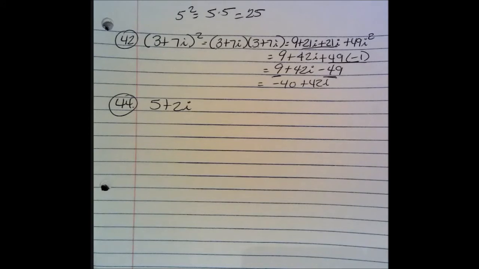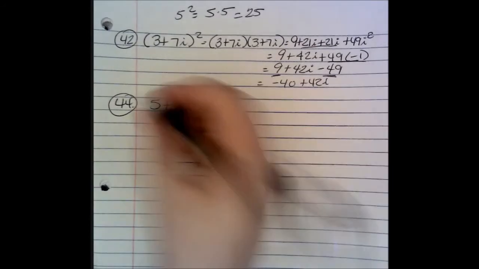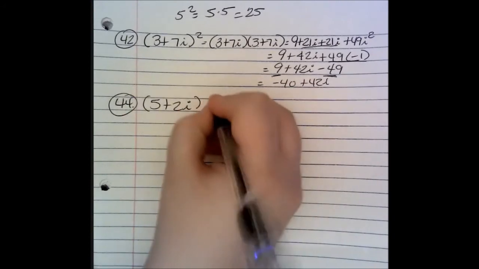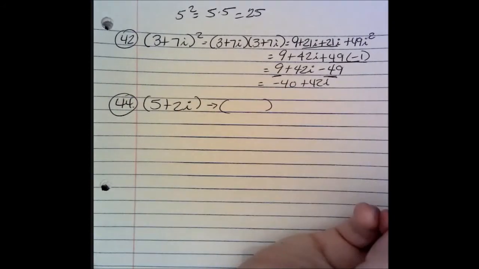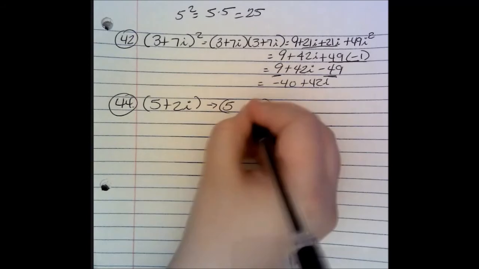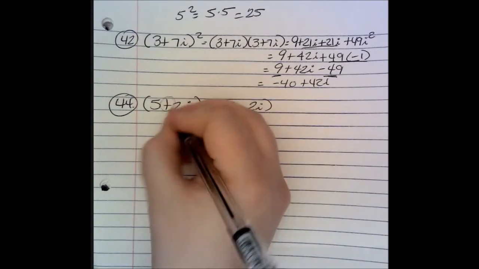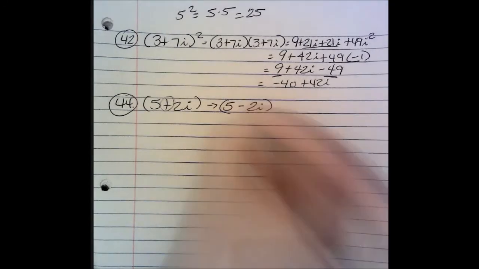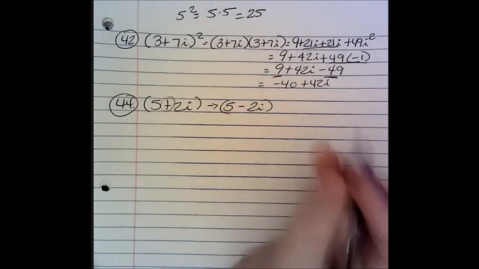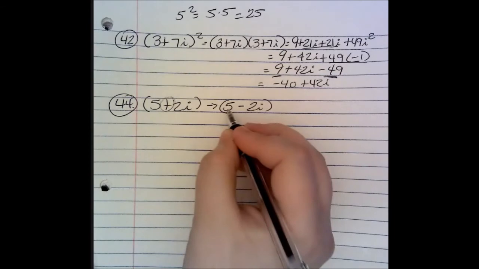That can be found on our video titled Rationalizing the Denominator. It's the very last problem we do there. So remember, your conjugate is always going to be the same set of parentheses with the same exact terms, except instead of having whatever sign you start off with, you use the opposite. So the answer that they're looking for on number 44 is 5 minus 2i.